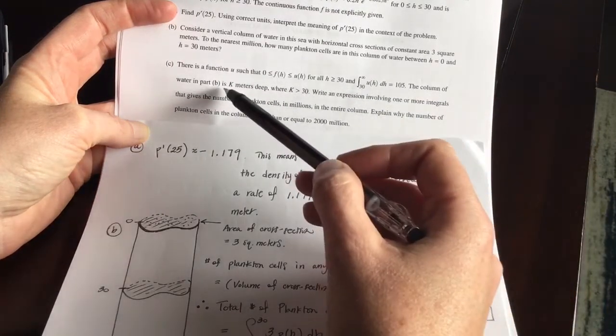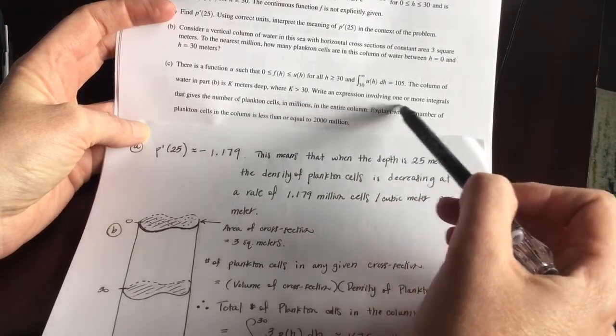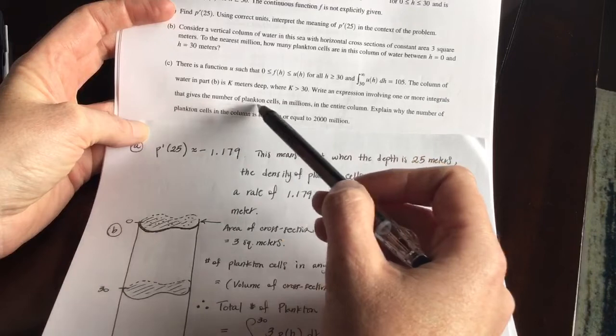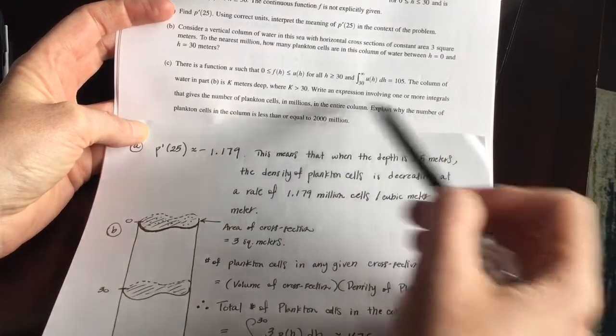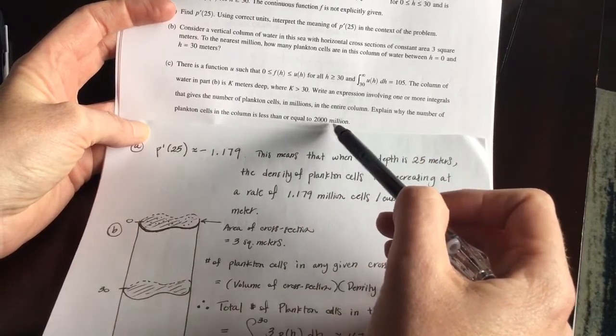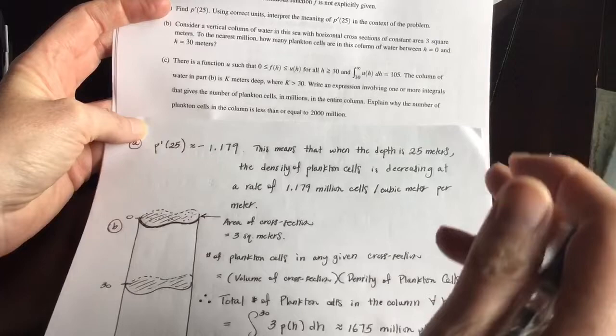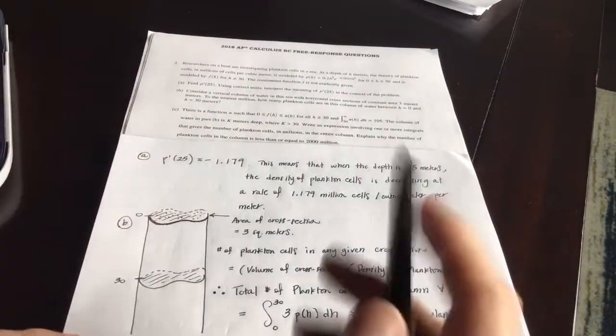The column of water in part B is k meters deep, where k is bigger than 30. Write an expression involving one or more integrals that gives the number of plankton cells in millions in the entire column, and then explain why the number of plankton cells in the column is less than or equal to 2,000 million. Boom. Okay. Again, total day ruiner, but we're going to keep this really simple for you, okay?